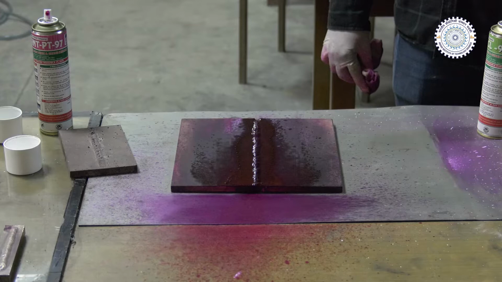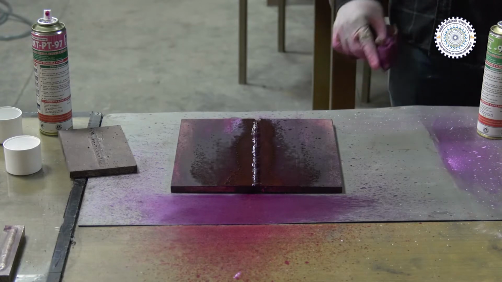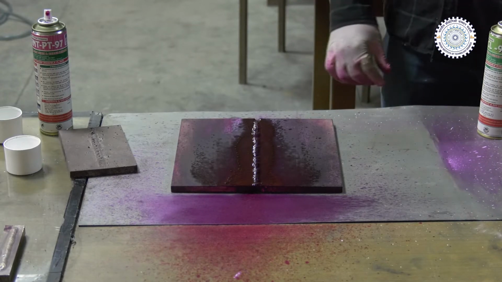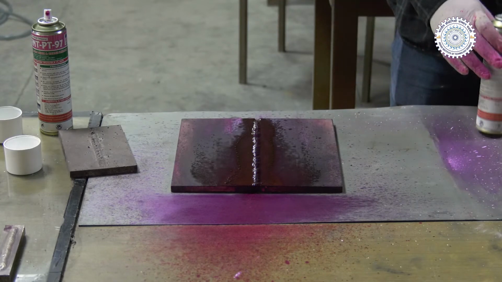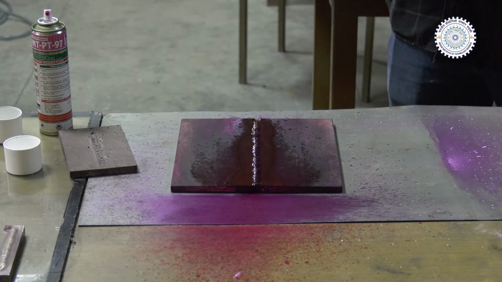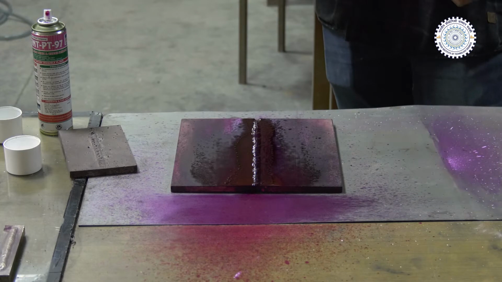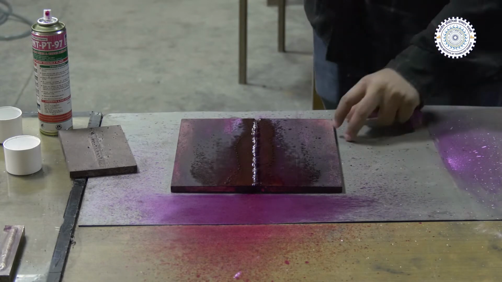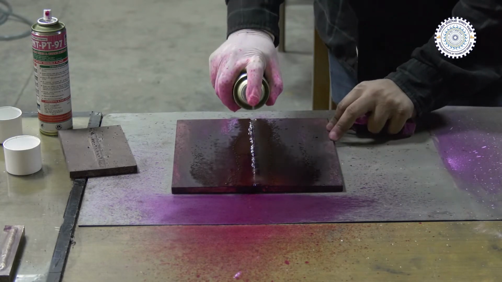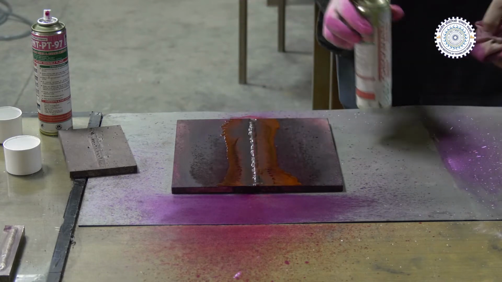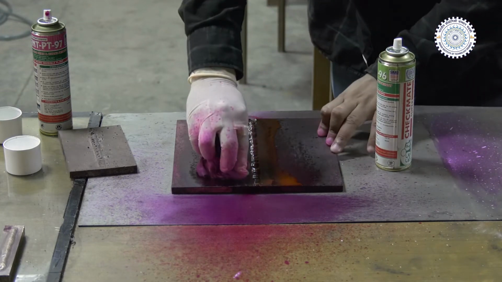So now we'll clean off the dye which was applied, and the dye is wiped from the surface over which it was applied. This can be done with the help of a cleaner followed by a cloth. We can do this kind of cleaning using the cloth also.